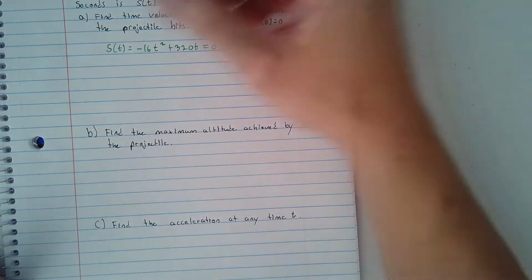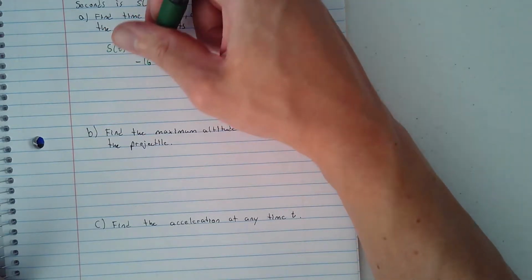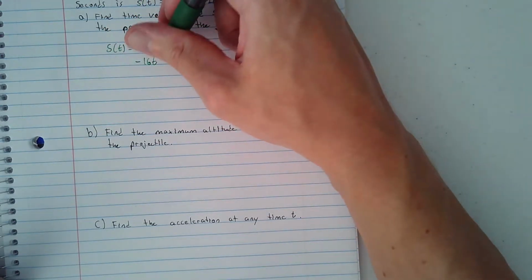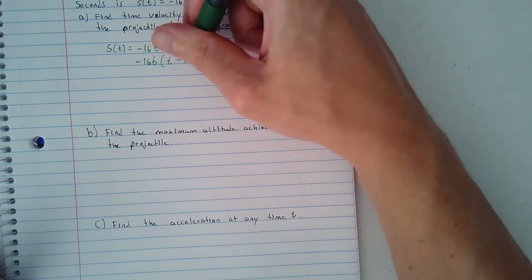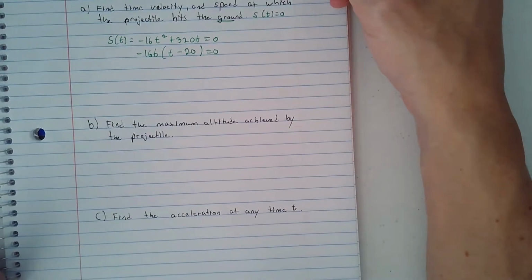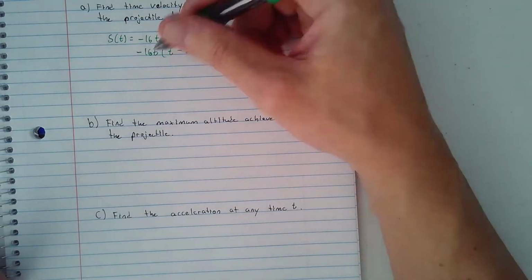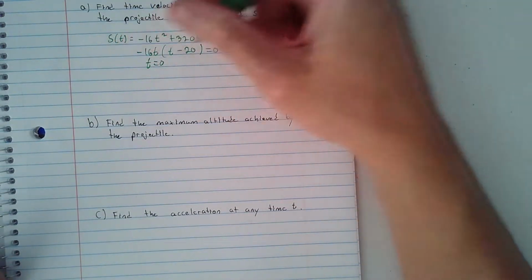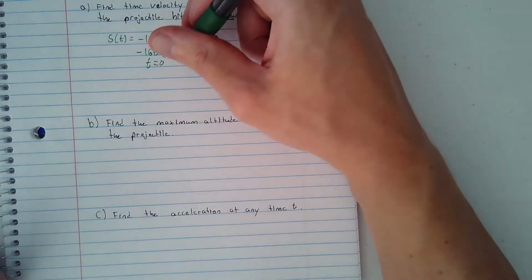So we can factor out negative 16t and t minus 20 is left over. So if you solve for t, now t equals 0 and t equals 20.